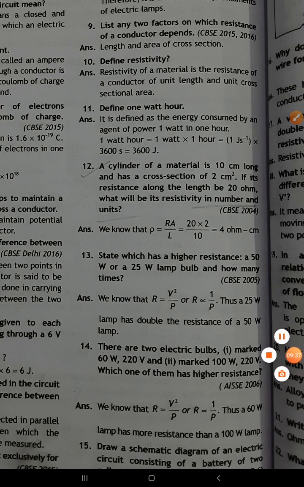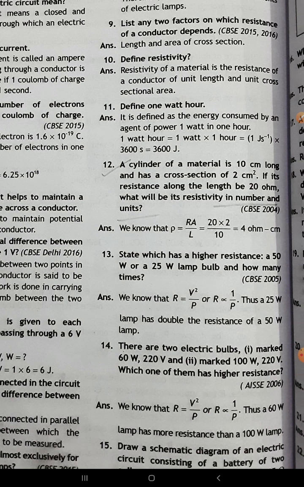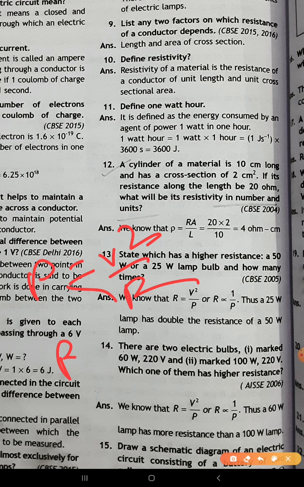Now in the next case, this is also an important question. You can see here: state which has a higher resistance, a 50 watt or a 25 watt lamp bulb, and how many times. As we know, we have the formula P equal to V square upon R. From here we can say that R equal to V square upon P. It means that resistance is inversely proportional to power. If this value is less, it means this value is high. So we can say the 25 watt lamp has high resistance compared to the 50 watt.